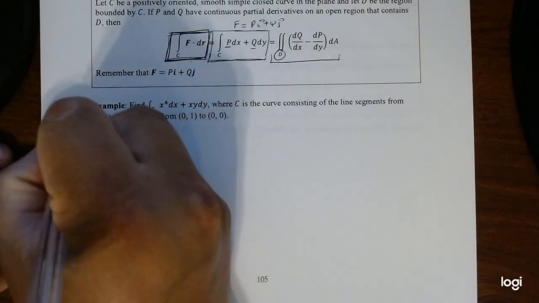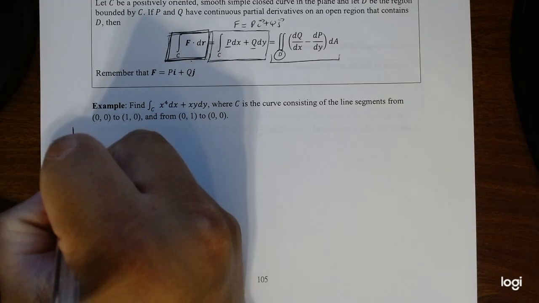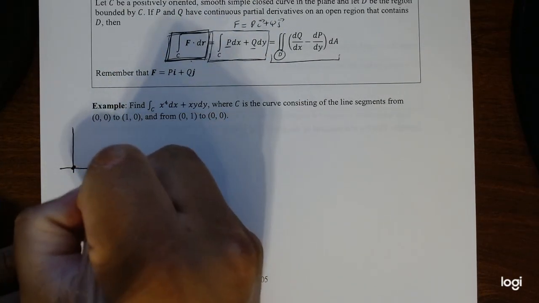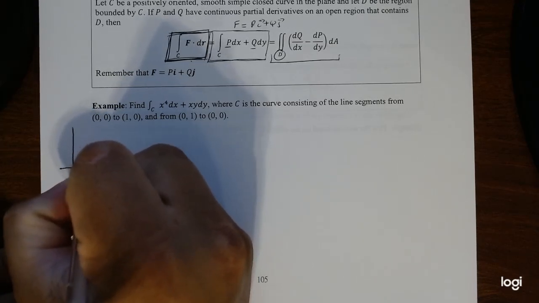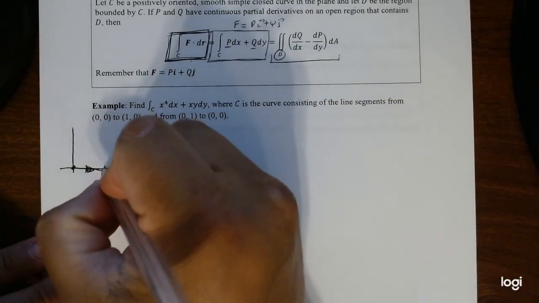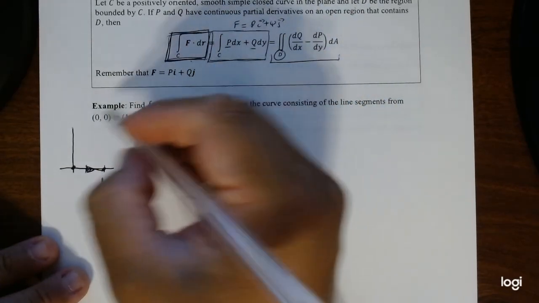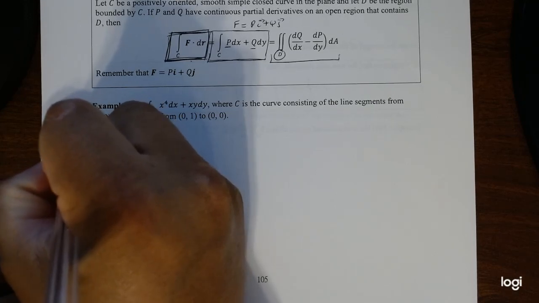So we have this going on. We have line segments going from (0, 0) to (1, 0), so going this way. And then from (0, 1), which is right here, and all the way back down there.